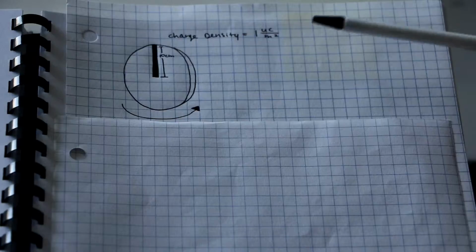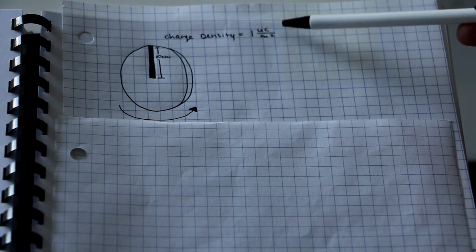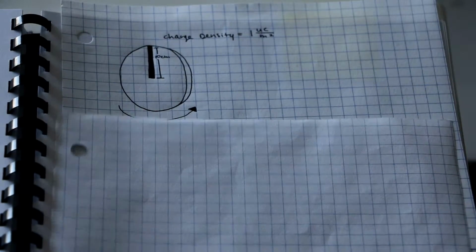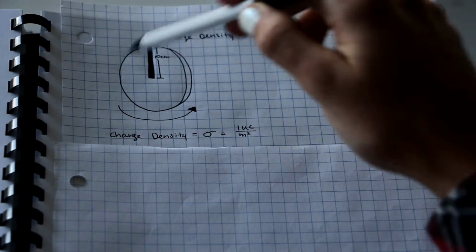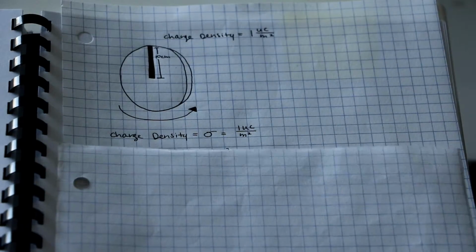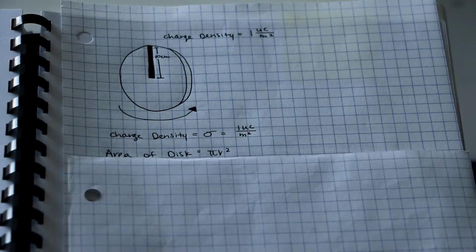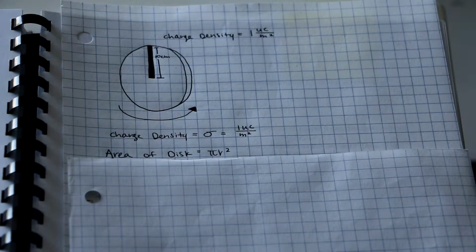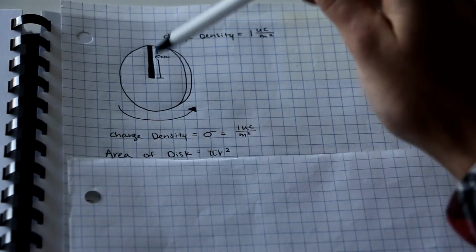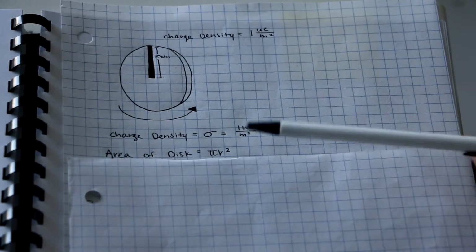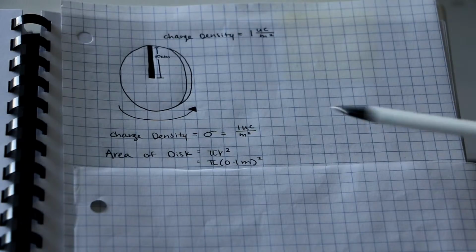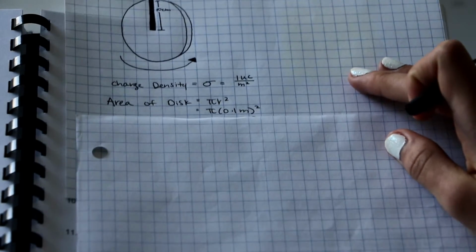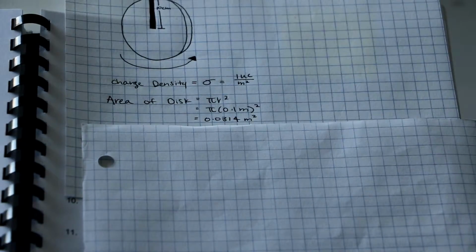So they said in the problem that the charge density is 1 microcoulomb per meter squared. And that we're just going to represent as sigma because it's the density of the plate or disk that's turning. And to find the charge that is going to go through this line, we have to find the area of the disk, which is pi r squared, and your r they give you as 10 centimeters, so we change that to 0.1 meters. And then that's going to give you 0.0314 meters squared.